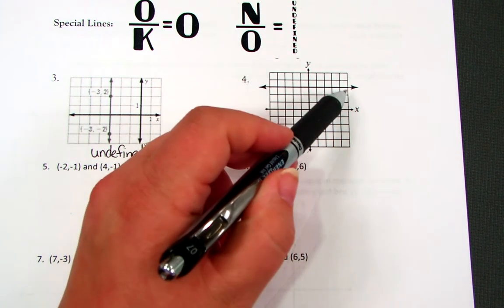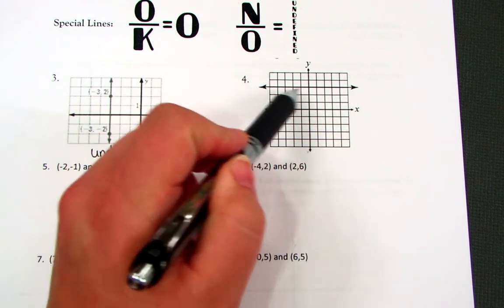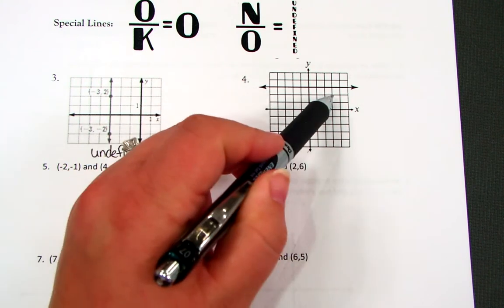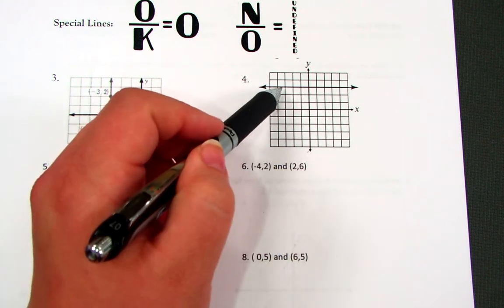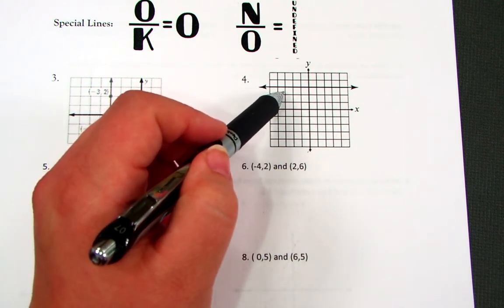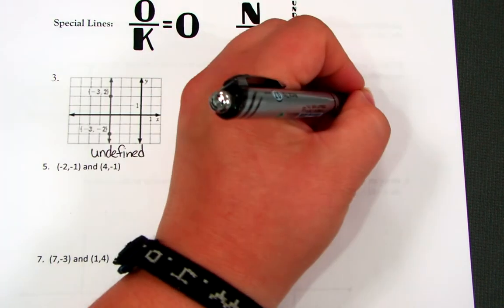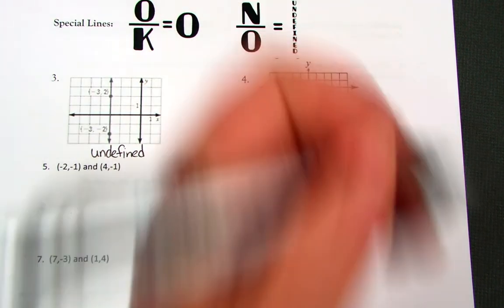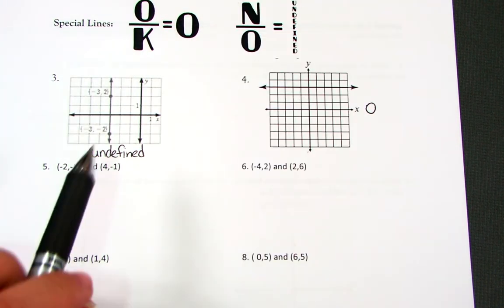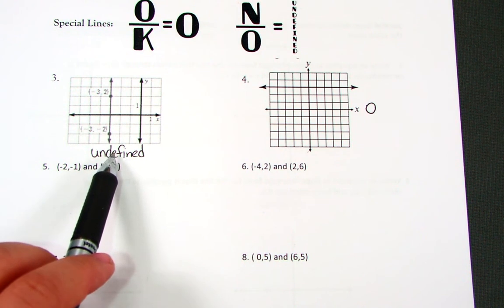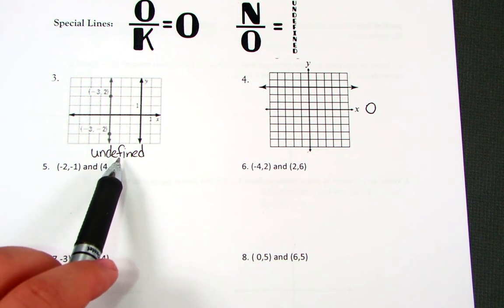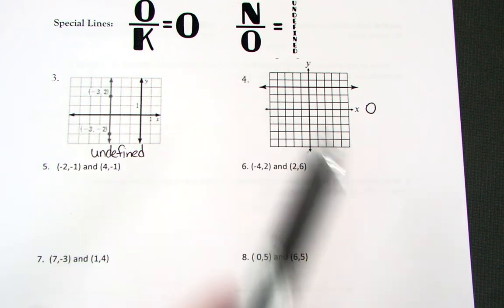And the next one, I know it's kind of hard to see, but this is the line here. It's flat. It's boring. It has no slope to it, but we don't use the words "no slope." We use zero slope. And don't ever use "no slope" to describe something that's undefined, because no slope is not undefined. No slope would technically be a flat line.